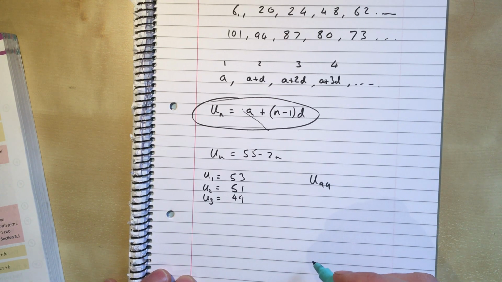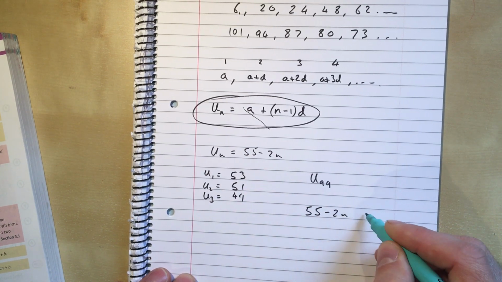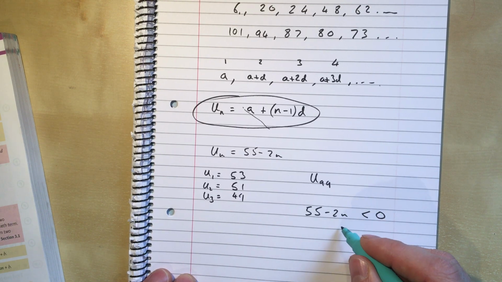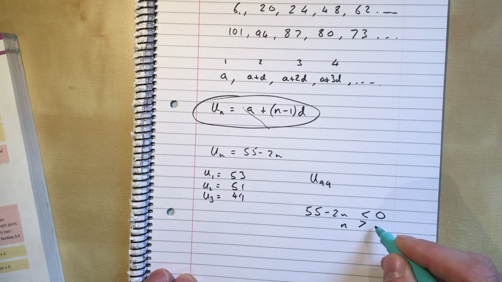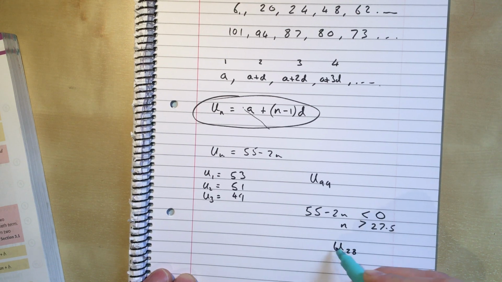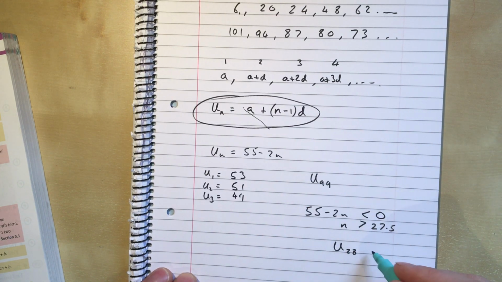Find the first term in the sequence that is negative. Well, 55 minus 2n has to be less than 0. Find the value of n, and n turns out to be greater than 27.5 if you solve that inequality. So the first term in the sequence that is negative is U28, the 28th term in the sequence. What is U28? Well, put 28 into here, 55 minus 2 lots of 28, and that will tell you that you get -1. So that's everything in example 1 and example 2, really.